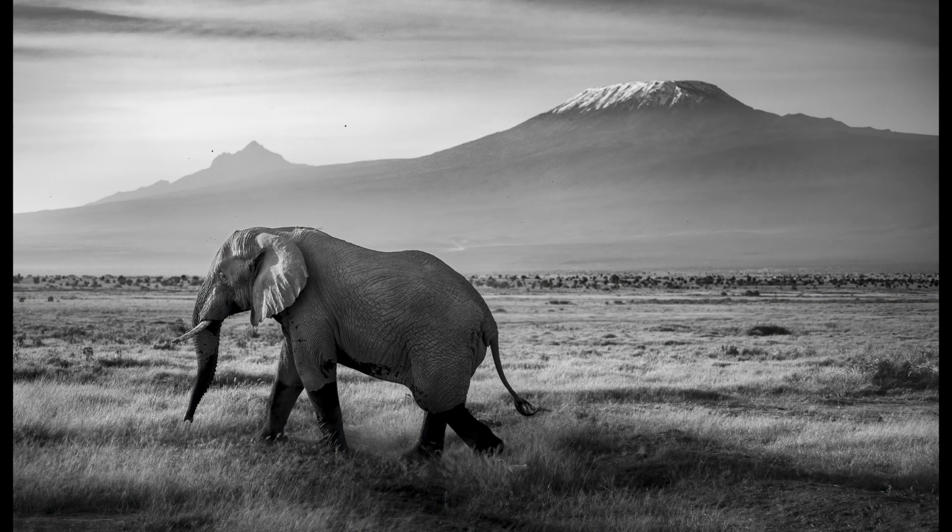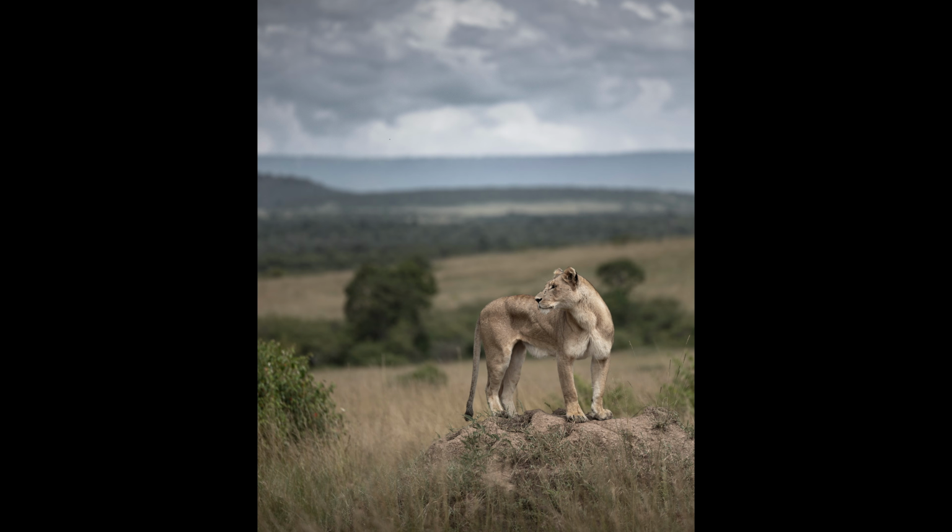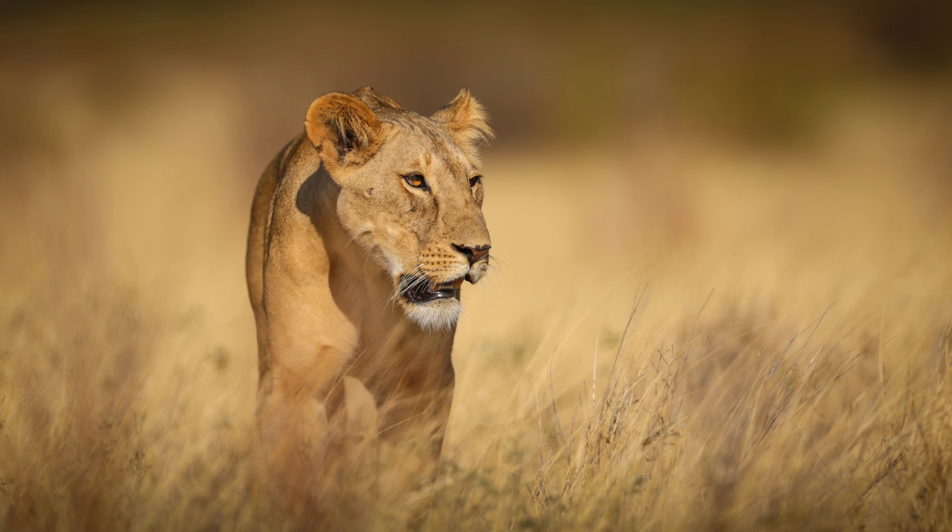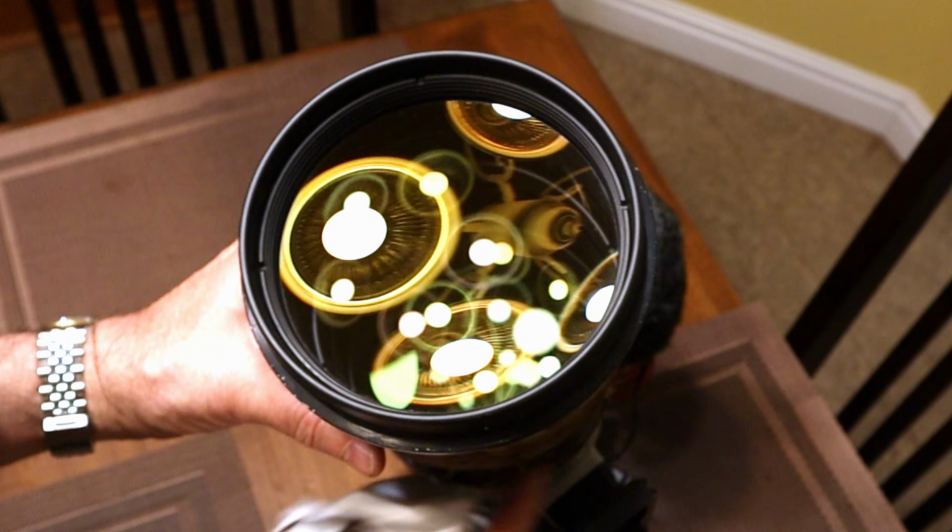I use this in wildlife photography all the time. Here's a wildlife photo taken at 70mm f2.8, another at 200mm f2.8, and another at 600mm f4. So even if my 600mm is f4 and not f2.8, it creates a blurrier background. This really makes the subject pop.